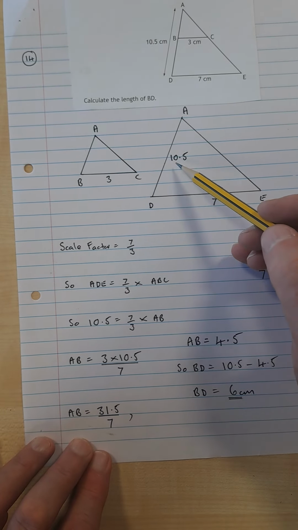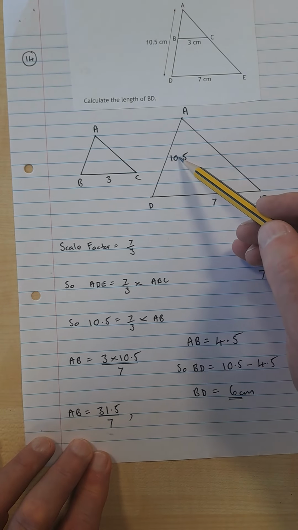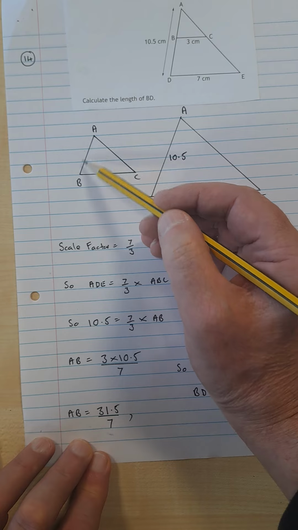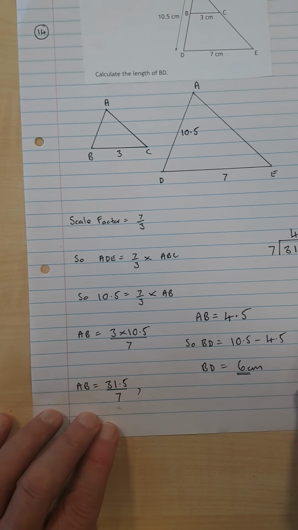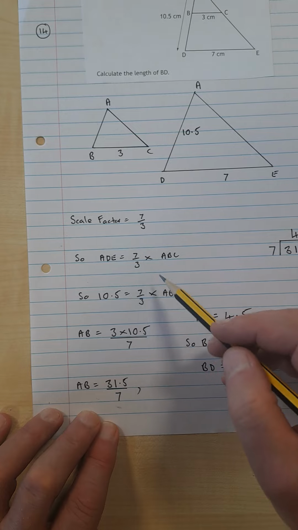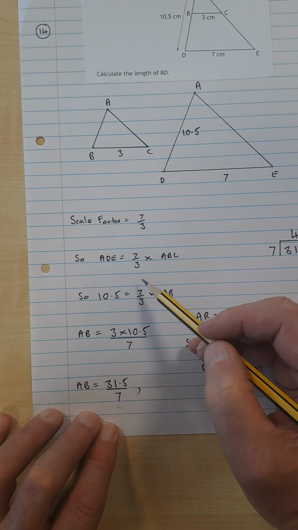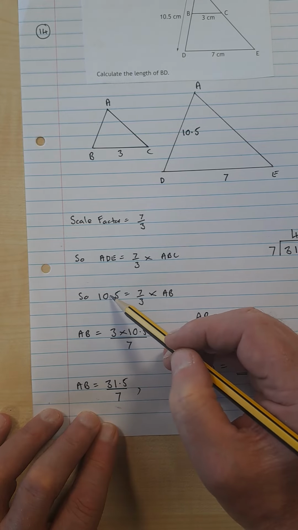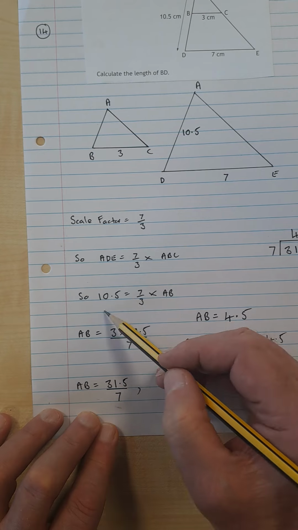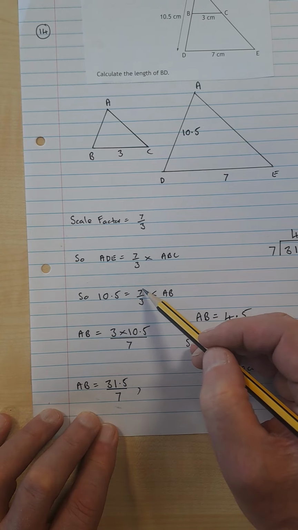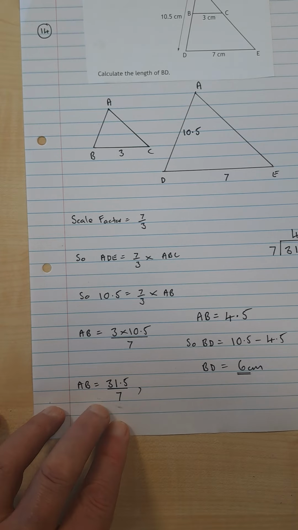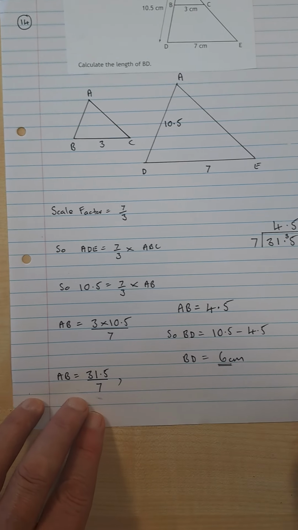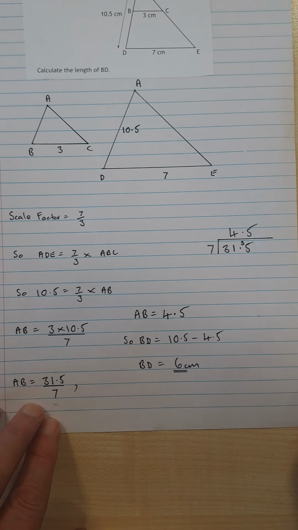That means that 10.5 is 7/3 times whatever AB is. So 10.5 is 7/3 times AB. So let's do a little bit of changing the subject here. So we do 3 times 10.5 over 7. So the 3 goes up there and the 7 goes down there. So AB is 3 times 10.5 over 7. So there we have it there.